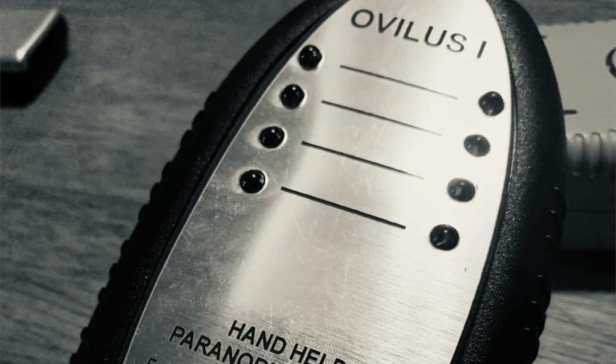I own about half a dozen of these devices and have posted some stellar Ovilus responses to this channel in the past. While it's not the only ITC device out there, the Ovilus is one of the most interesting on the market today, and I would recommend it to any investigator looking to experiment with ITC.